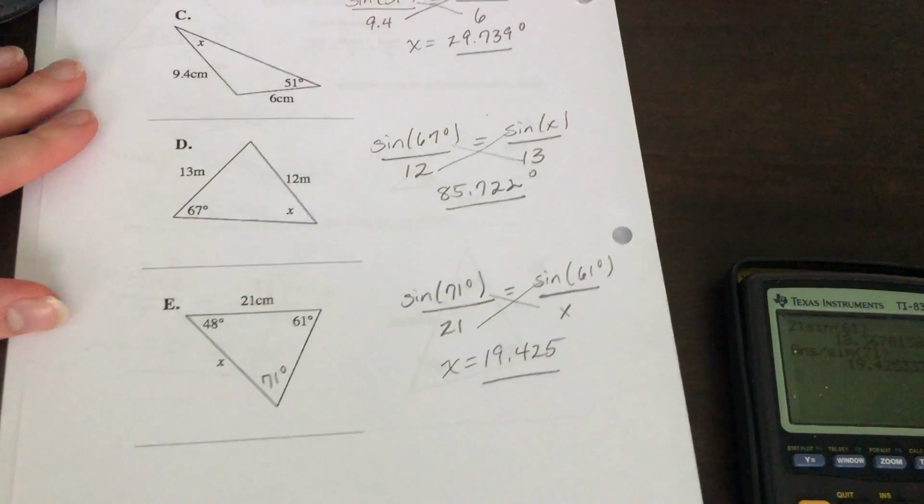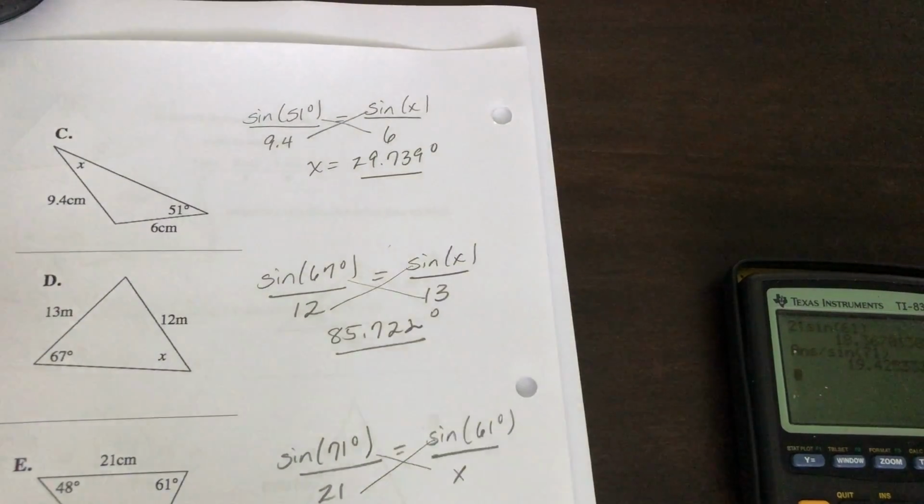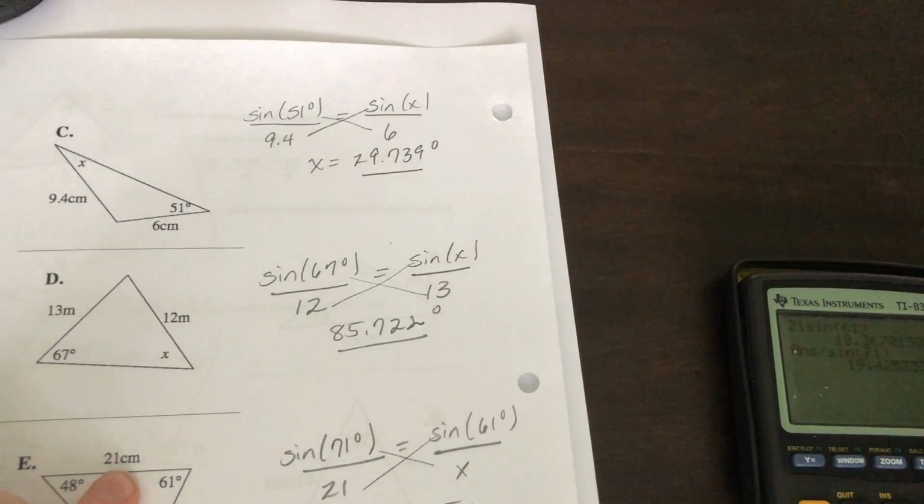And we're going to be in centimeters, because we're finding the length of that side in centimeters.